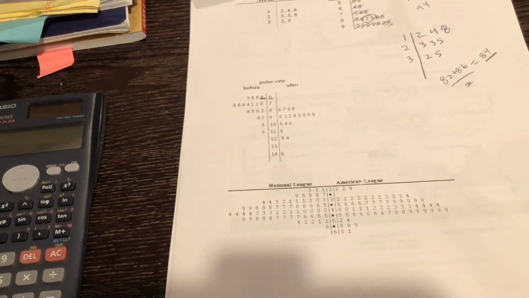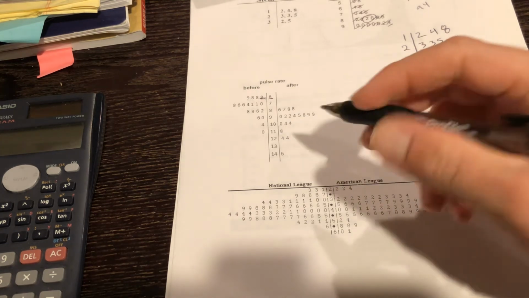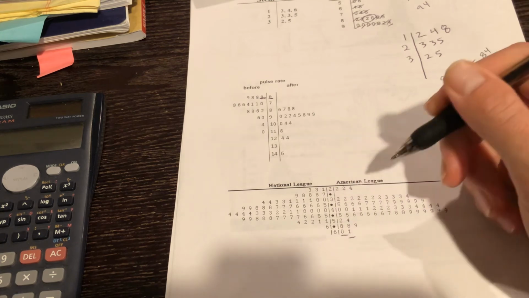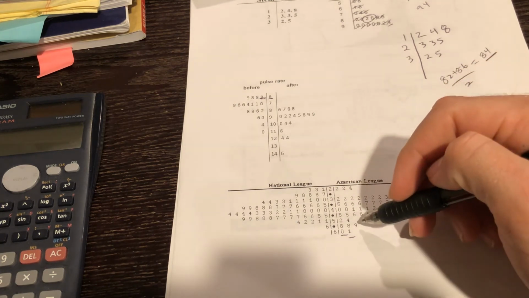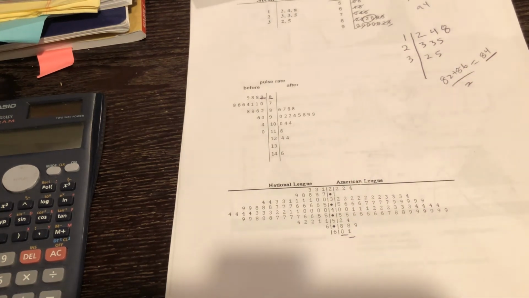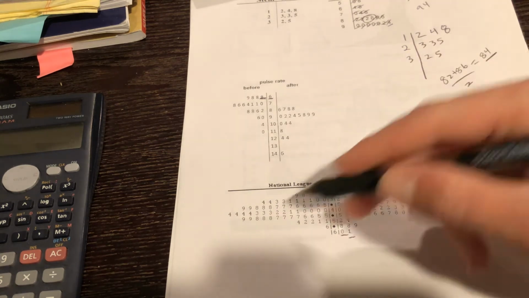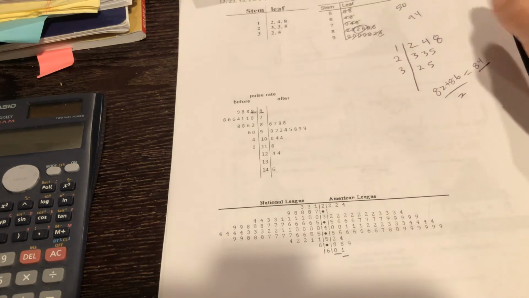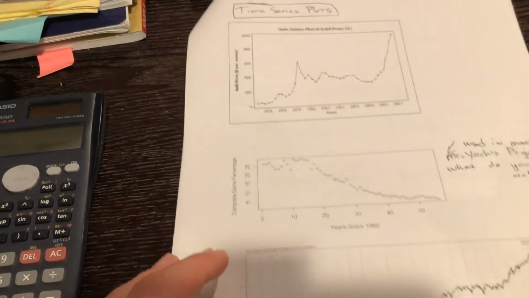Here are the home run leaders for the National League and the American League. Now, this was before Mark McGwire, Sammy Sosa, Barry Bonds, and so forth. So 61, Roger Maris, Babe Ruth. So then you can kind of see who had the better average, what the median is for each league, and so forth. All right, stem plots. We will make a stem plot together when I see you.